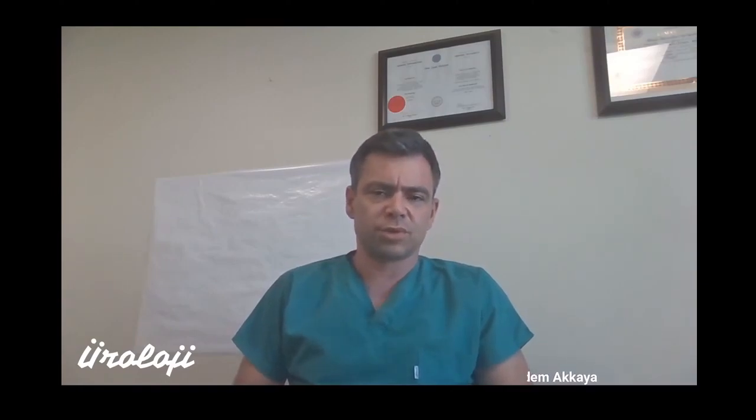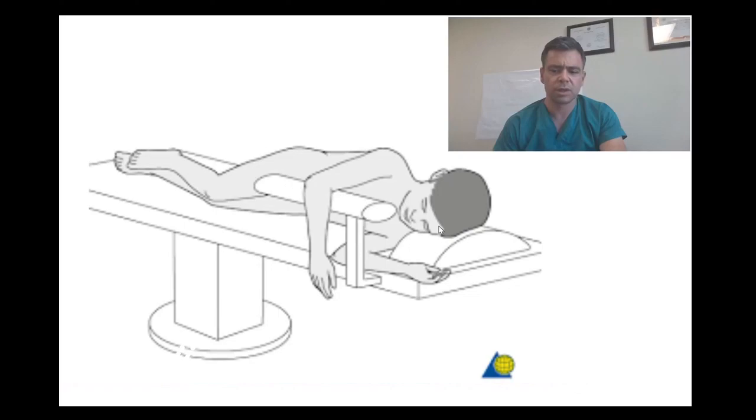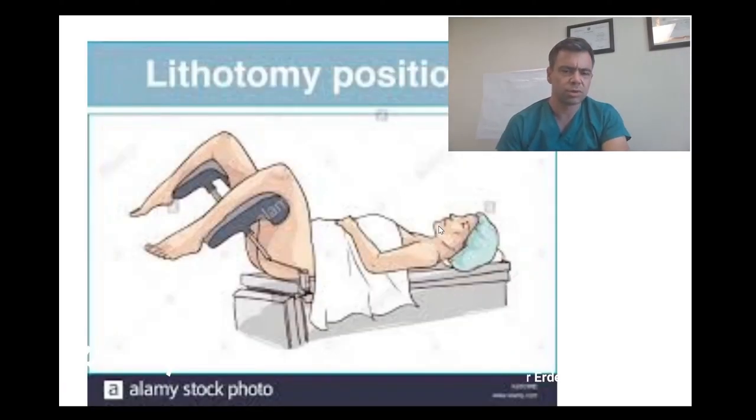In prostate biopsy, in urology, we do it by entering from the anus with an ultrasound probe, observing the prostate, and taking samples from certain quadrants of the prostate. To briefly describe the position, the prostate biopsy is done, as you can see on the screen, in the side position or in the woman's birth position, which we call the lithotomy position.